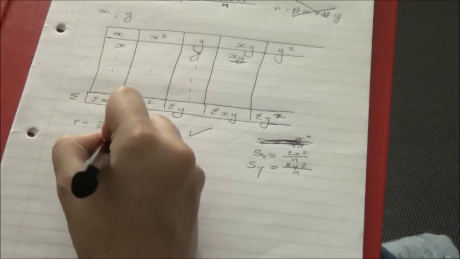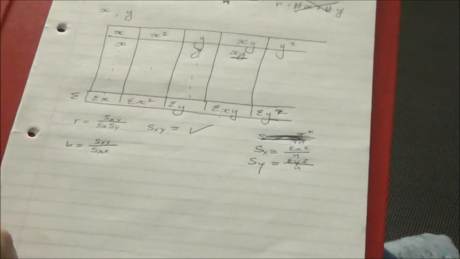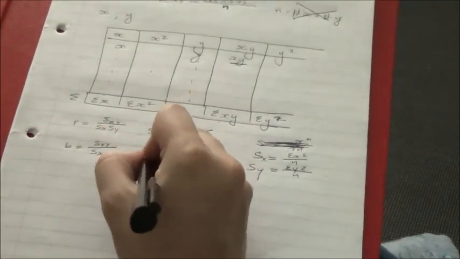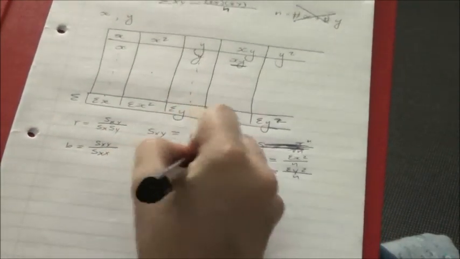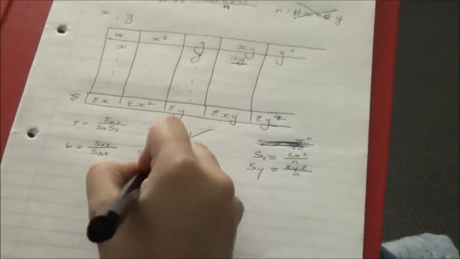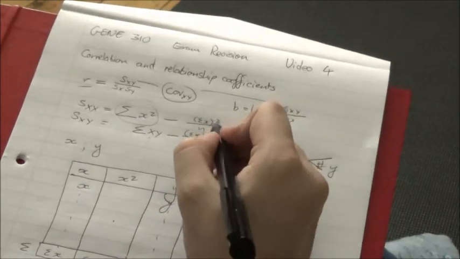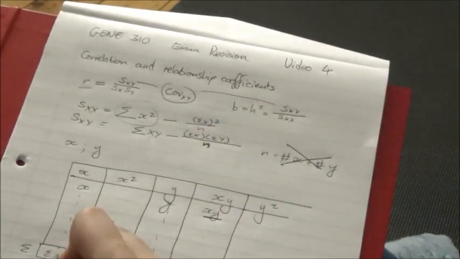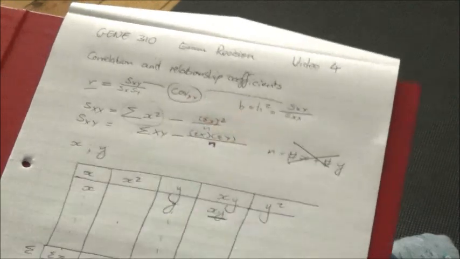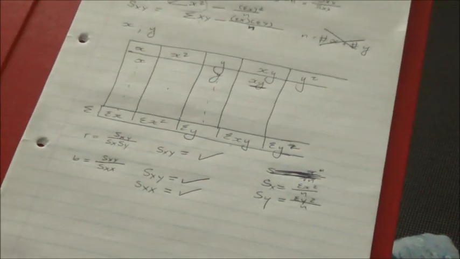It is your covariance over SXX. Okay, we have our covariance. Yes, we do. What about SXX? Do we have all those pieces? SXX is summation x squared, yes, minus summation x, square that value, and then divide by n, and that will be your SXX value, and then you use that to work out B.